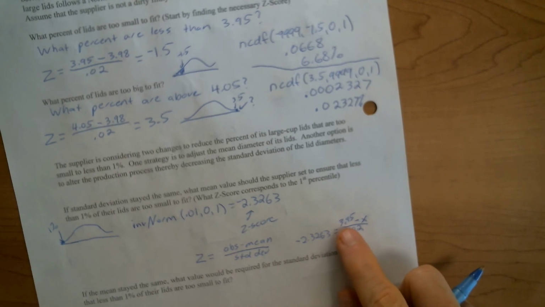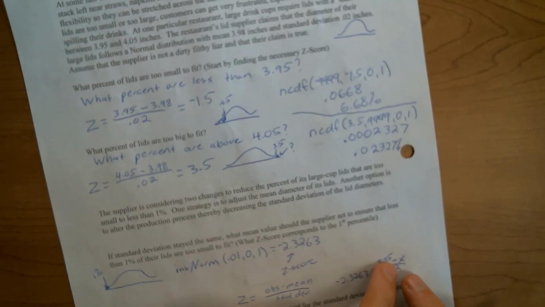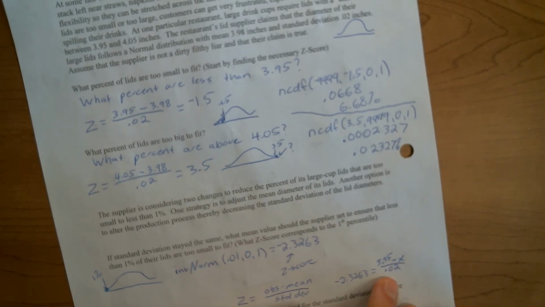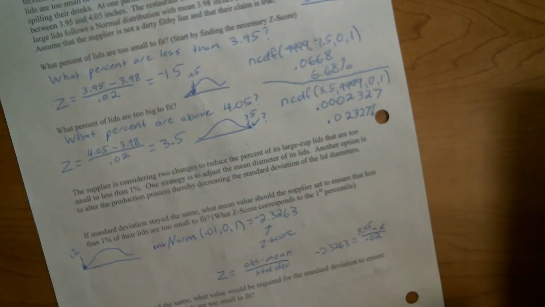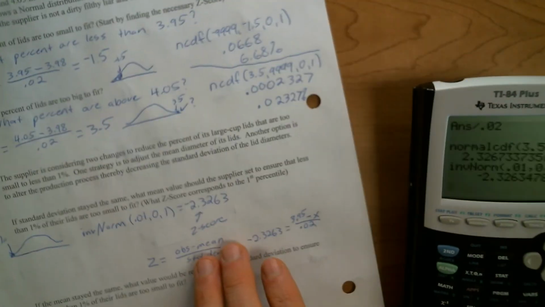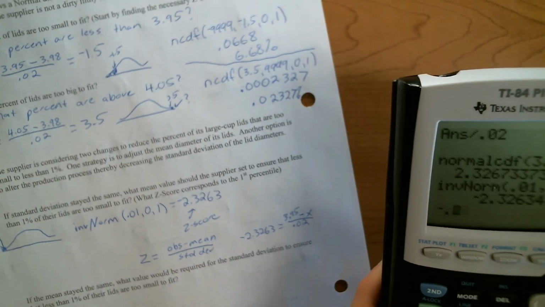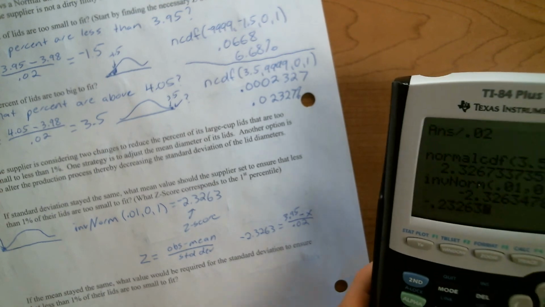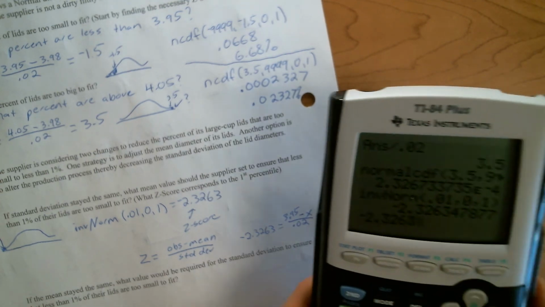So the 3.95, which we got from the problem, is our observation. We're figuring out what mean that has to correspond to, and then all of the rest stayed the same. So at this point, you just have to solve this equation. So you've got negative 2.3263.